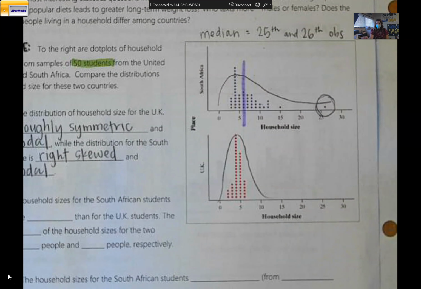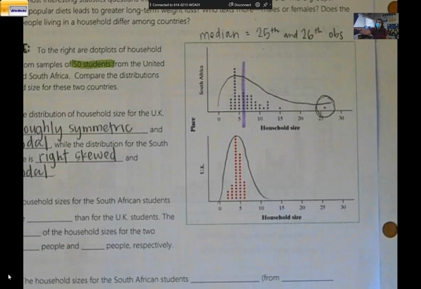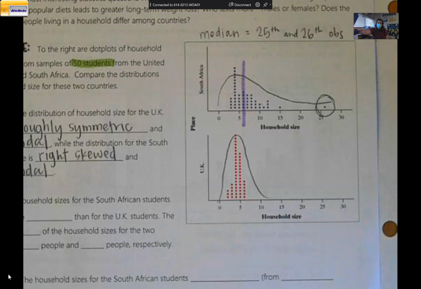So you guys take like 30 seconds, maybe more than that, and find the median for the UK. So you guys go through, find the median for the UK.